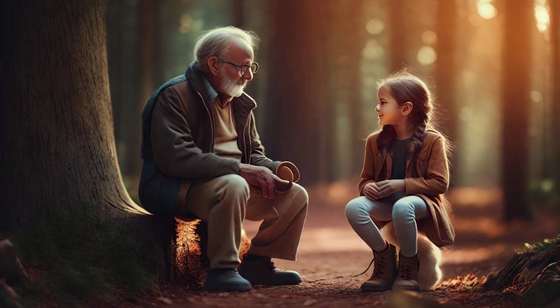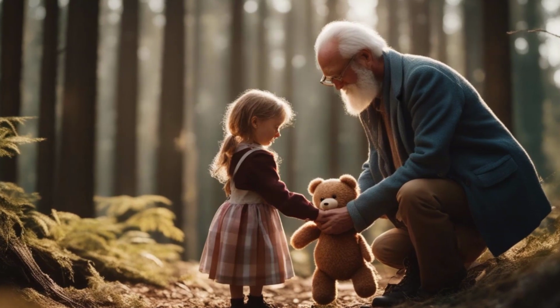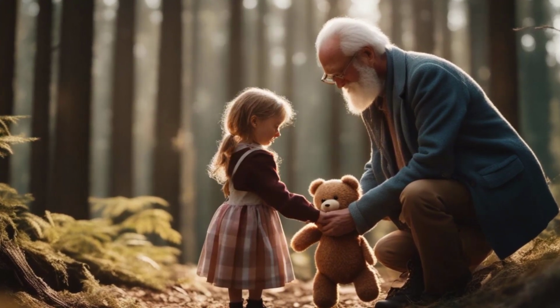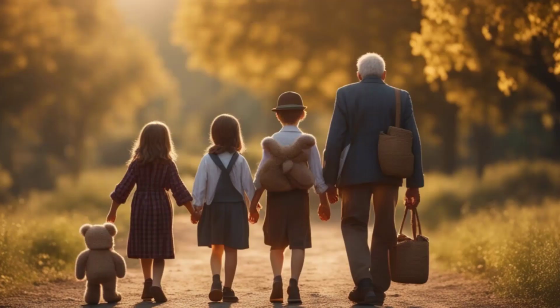She offered him a warm smile and invited him to join their detective club. Together, they formed an unbreakable bond of friendship, and Mr. Thompson returned Mr. Snuggles to Lily, realizing that friends were more precious than any teddy bear.